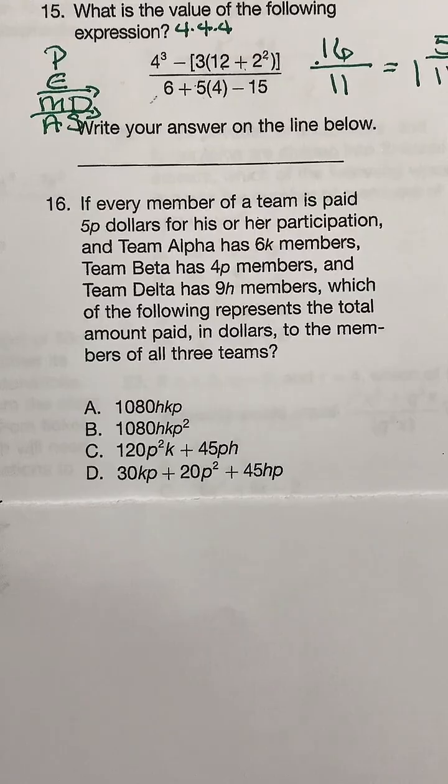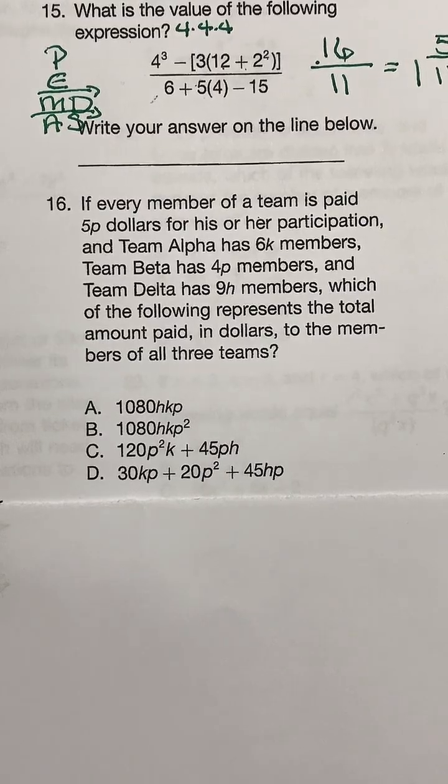Is it A, 1080 HKP? Is it B, 1080 HKP squared? Is it C, 120P squared K plus 45PH? Or is it D, 30KP plus 20P squared plus 45HP? And you're probably like, what is this?